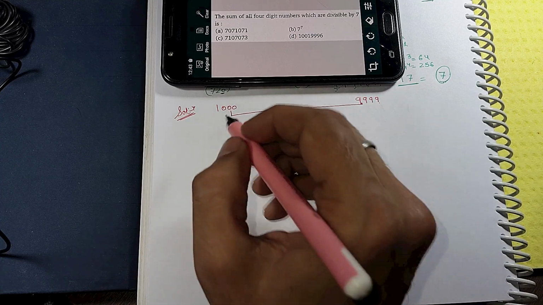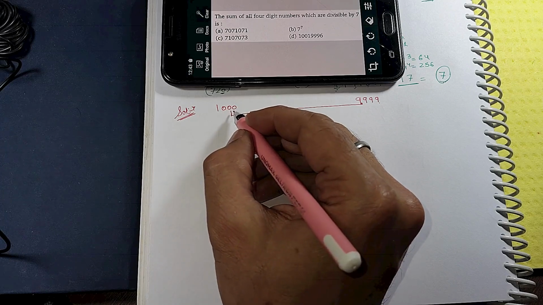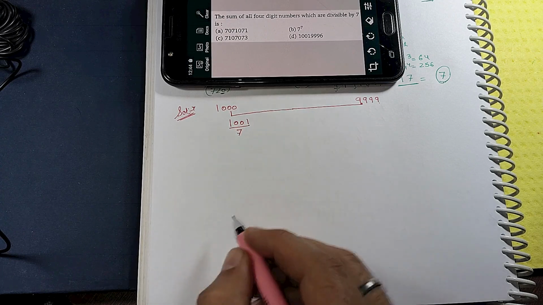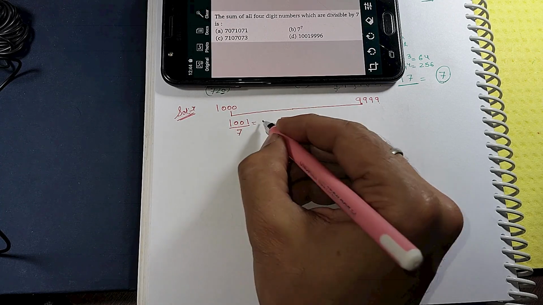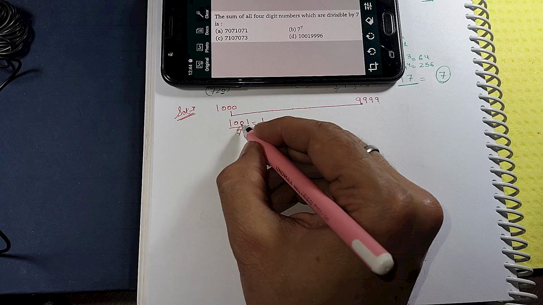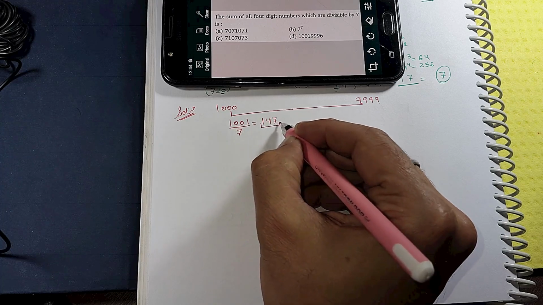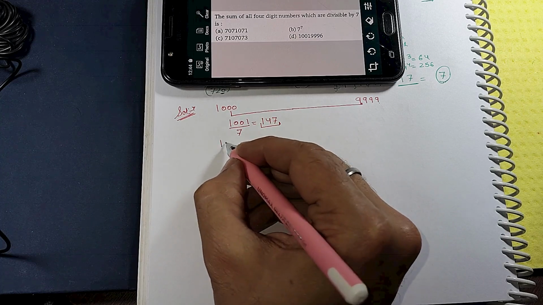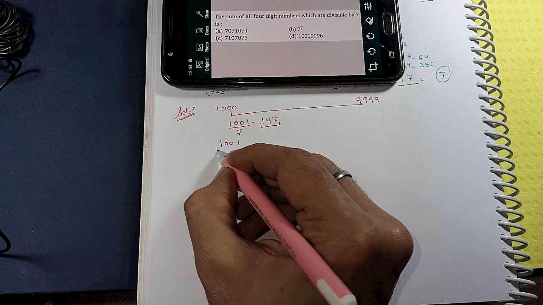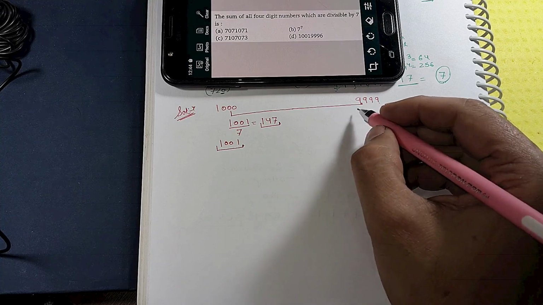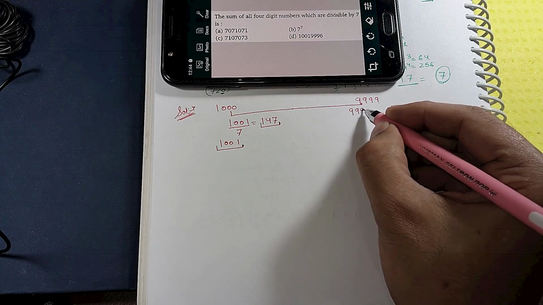Now from this side we will first calculate. 1000 is not divisible by 7. We will try 1001. So that is 7 times 143, 7 into 143 is 1001. So the smallest 4-digit number which is divisible by 7 is 1001. Now 9999 is not divisible by 7, so 9998.